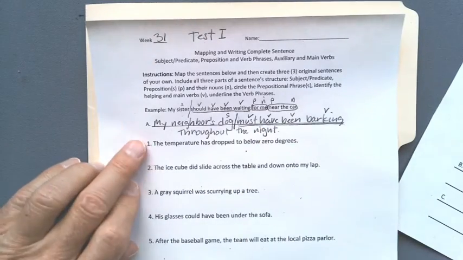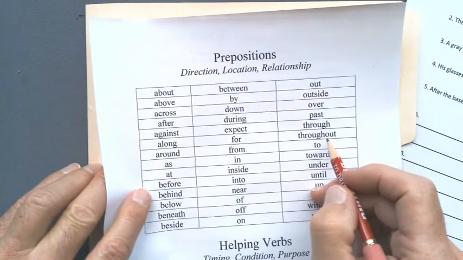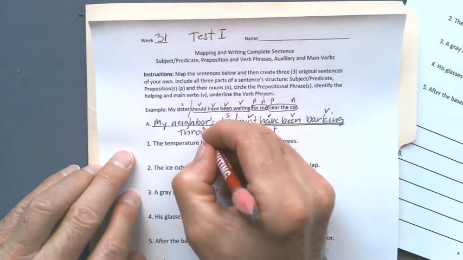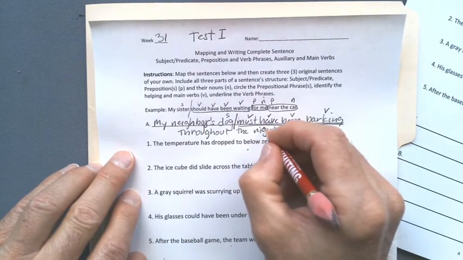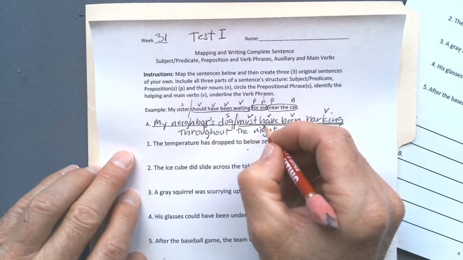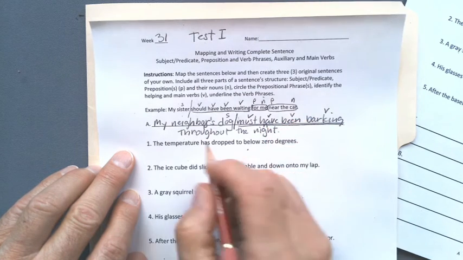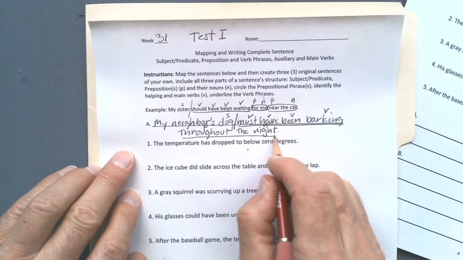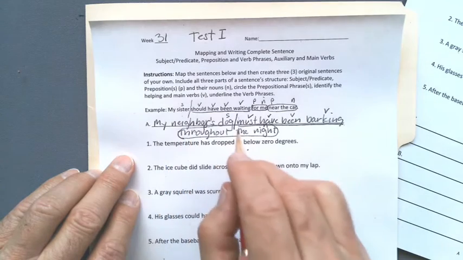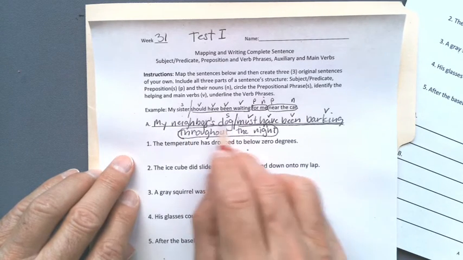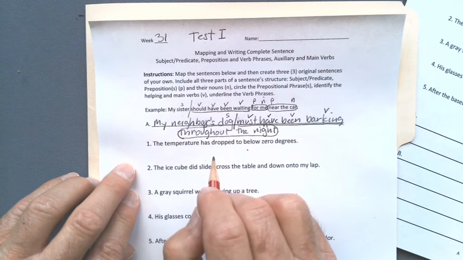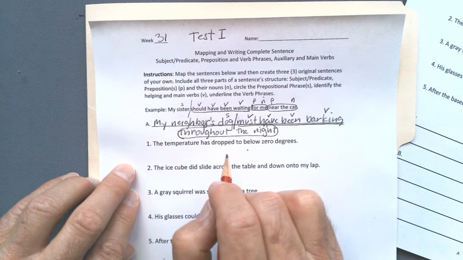And I use a little bit more complicated preposition. This one here, throughout. It means he continuously barked. Throughout the night. Well, I know what night looks like because I can look out my window when the lights are out. So this is my noun, and this is my prepositional phrase. And my neighbor's dog, these are all the subject part, but the specific thing I'm talking about is the dog here. But these are all nouns also.